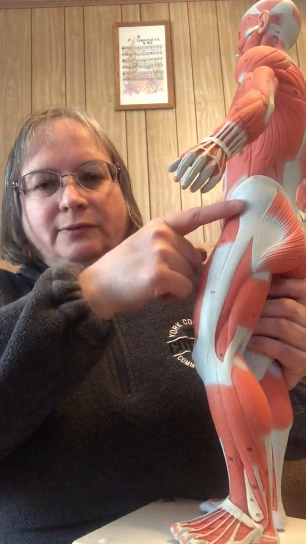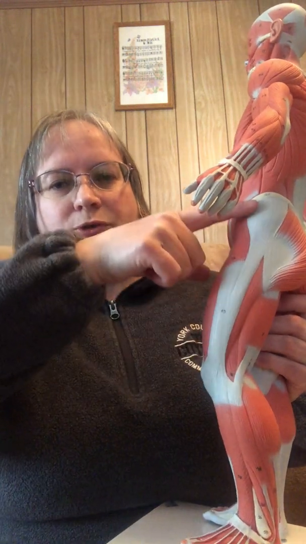Tibia is in the lower leg. So it has this very long tendon there. So origin, insertion, insertion is going to pull toward origin. So this is going to abduct the hip. It's going to go out that way. And it is also going to flex the hip because it's pulling the knee up.